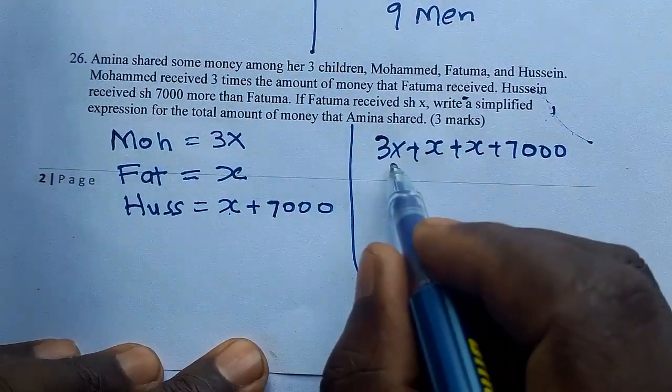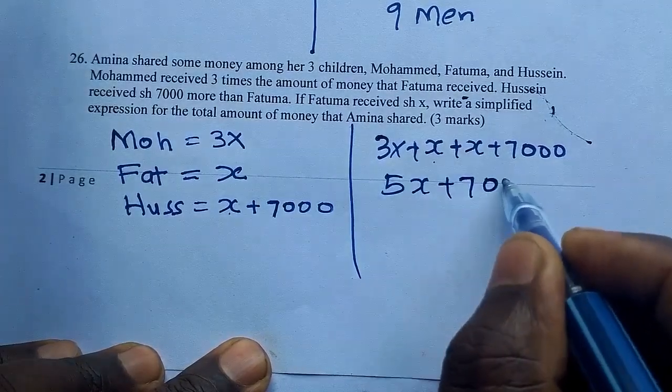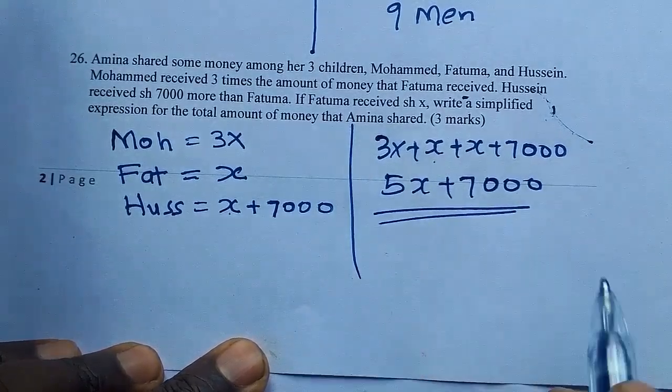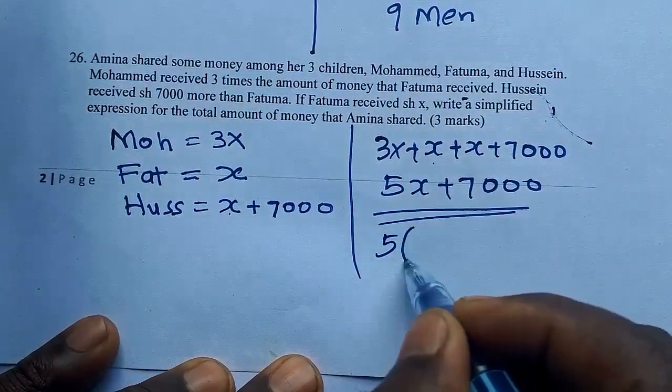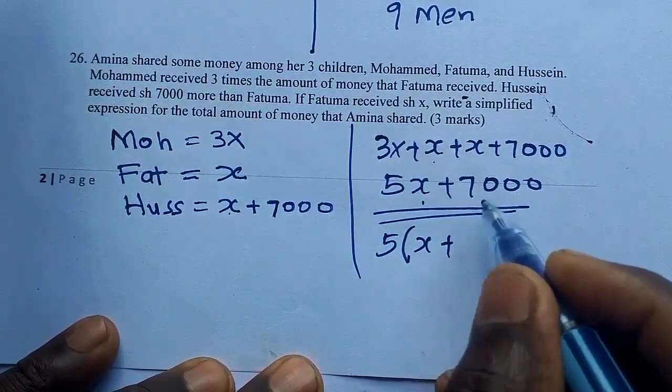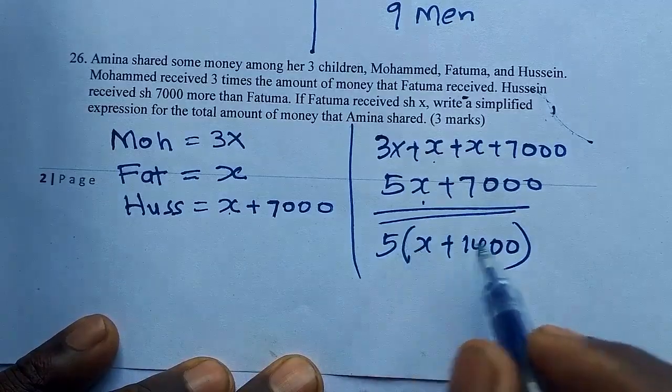This is 5x plus 7,000. That is the expression. If you can simplify that further, you can say 5 into x plus 1,400. You divide by 5 every time. So this is all of this.